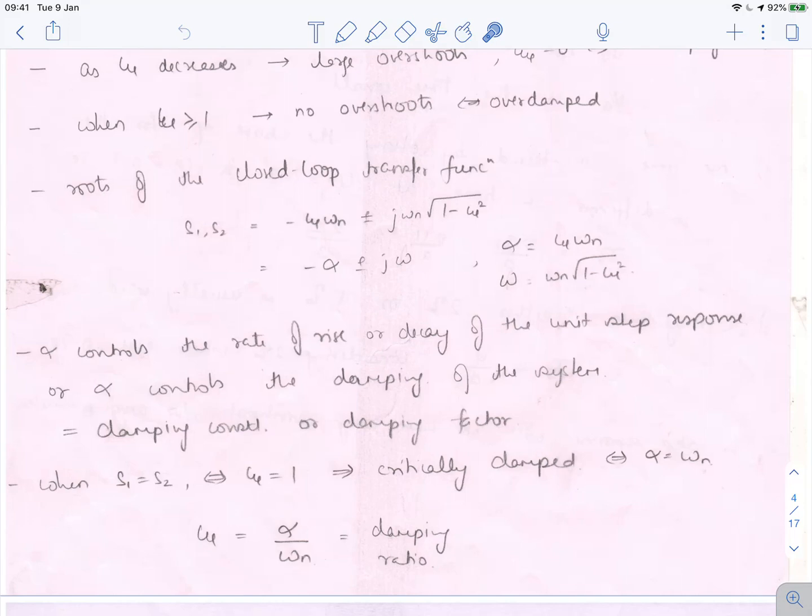Those responses are called the critically damped response, as we had seen in the previous example, and for that we will have alpha equal to omega n. So we can compute xi as alpha by omega n, which is the damping ratio, and we define the parameter xi as the damping ratio, because it controls the damping of the system.